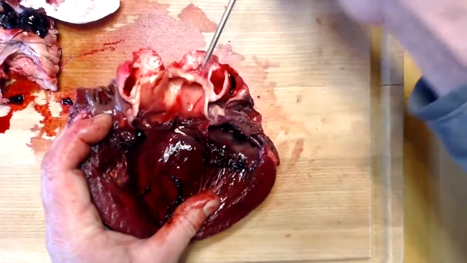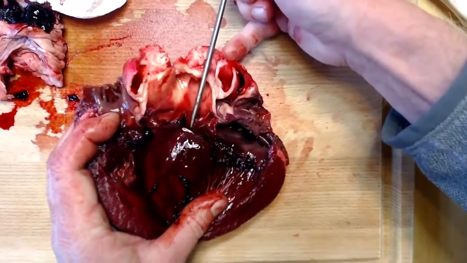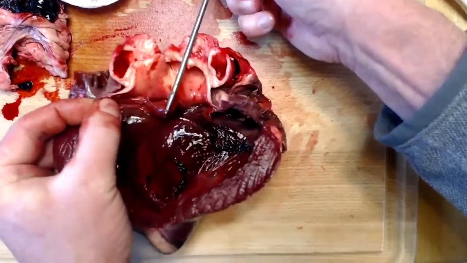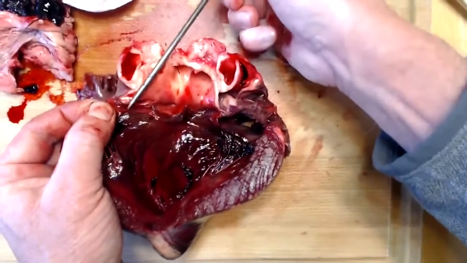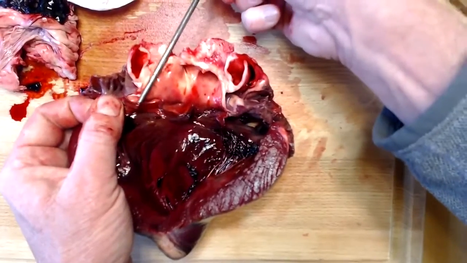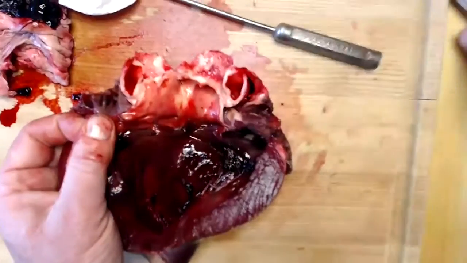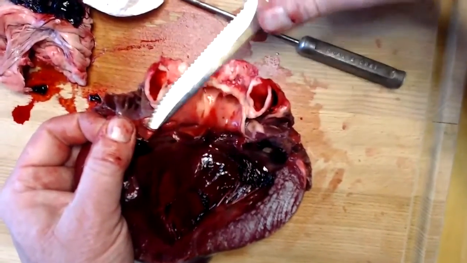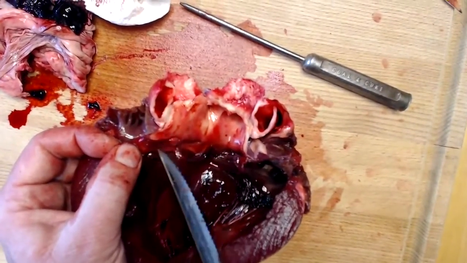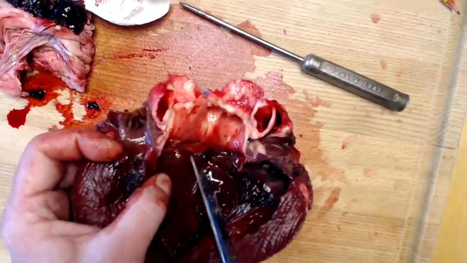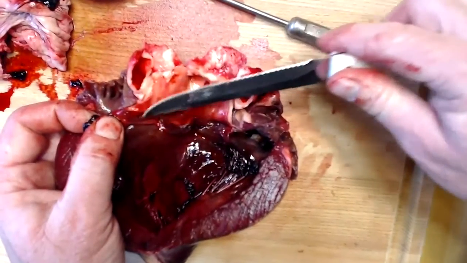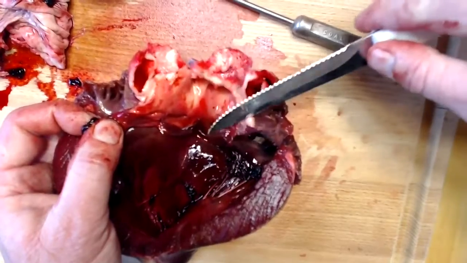Here's one of the cusps right here. Here's another cusp right here. And here's another cusp, showing pretty nice against the white of the wall of the aorta right there. These are very thin valves, very thin. Most people are quite surprised at how thin they are. Okay. So again, aortic semilunar valve, 1, 2, and 3.